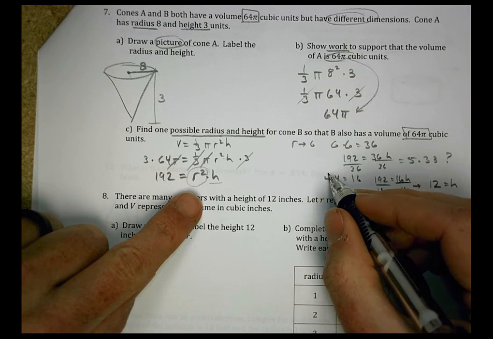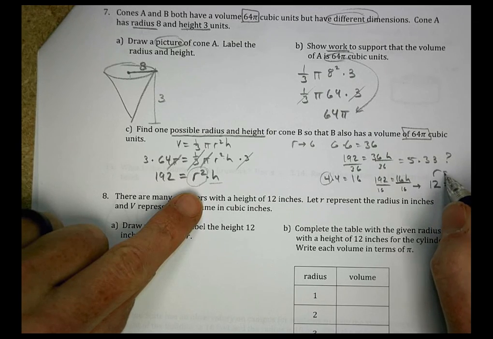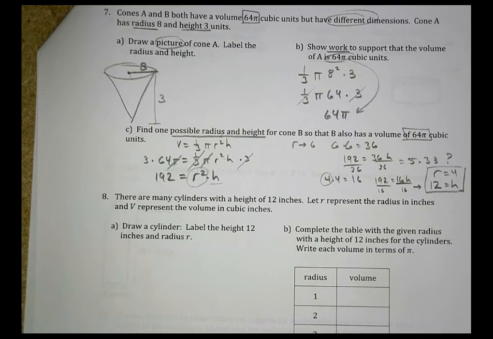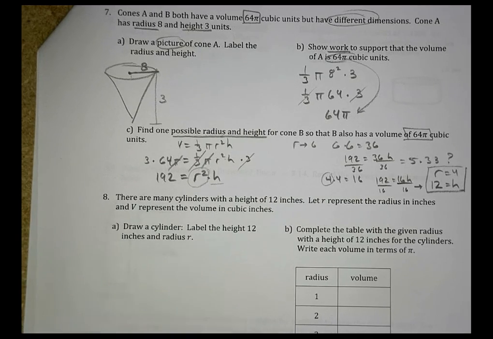So if the radius was 4 and the height was 12, I seem to also be able to get this 64 value there as well. So just something to think about. Could you find other numbers? You probably could. That's what I did. I just did some guess and check.